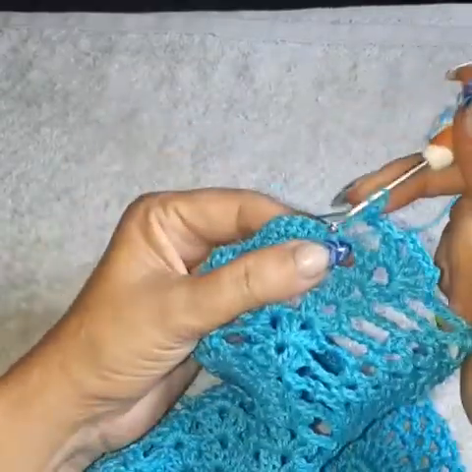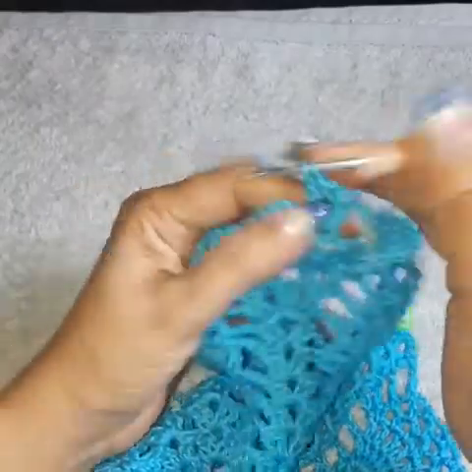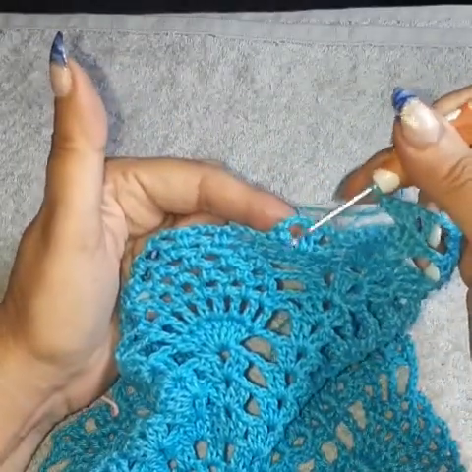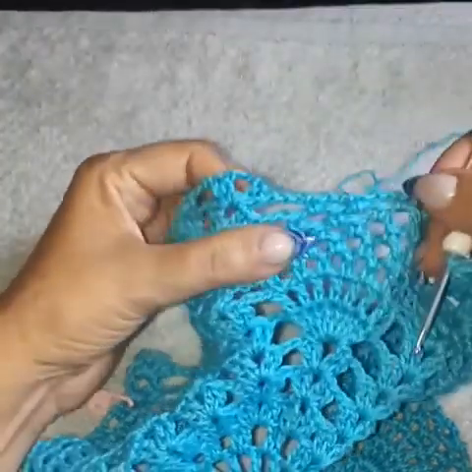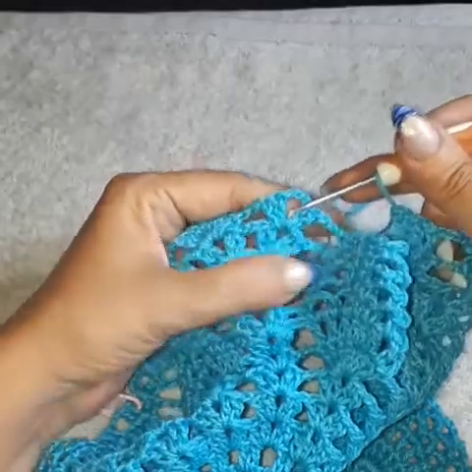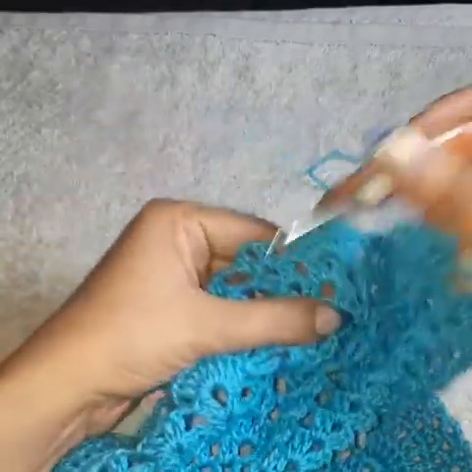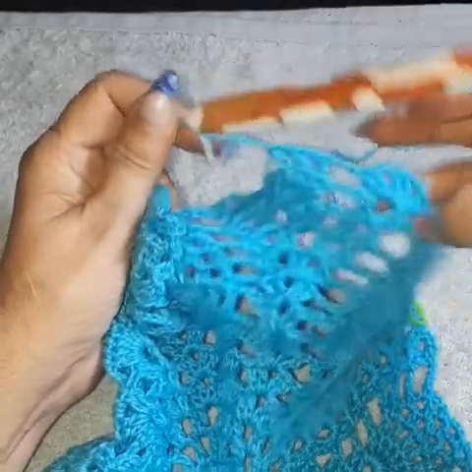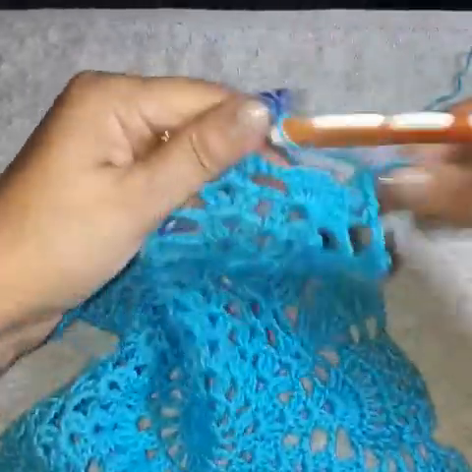crochet and 1 chain. So 8 double crochets, separated by a space of 1 chain, okay? And then we're going to do the normal group here and do the chain again with the pineapple and again the normal here, and only on this last one here we're going to do the 3 groups on the last one here.